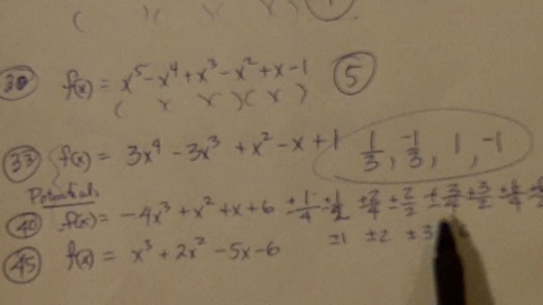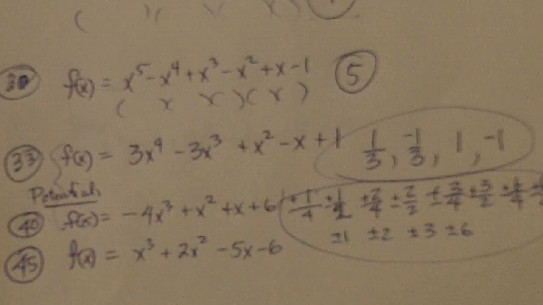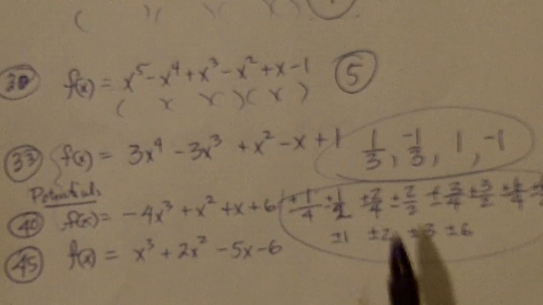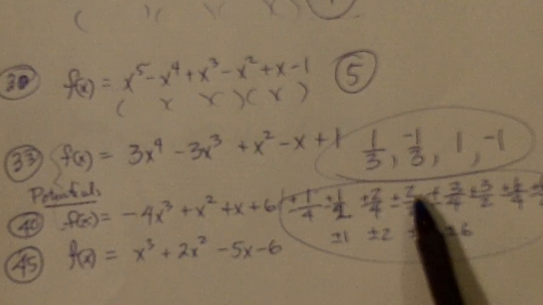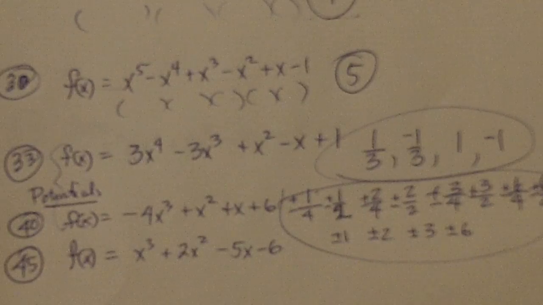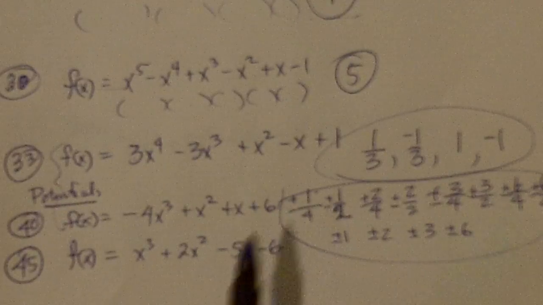Now some of these are repeats, and you could weed them out and get them down to the minimum number there. Like 1/2 is the same as 2/4, and 2 over 2 is the same as 1. So there's a lot of these that are duplicates that you could throw out. But that's the concept that they want you to know. These are the possibilities.